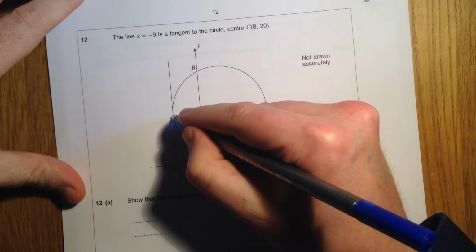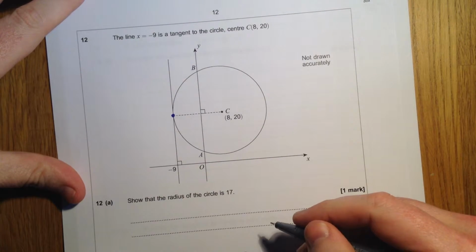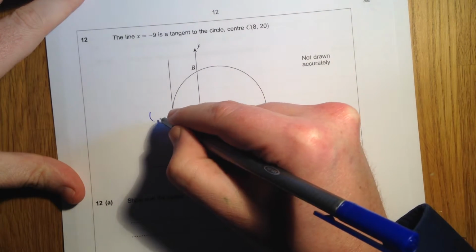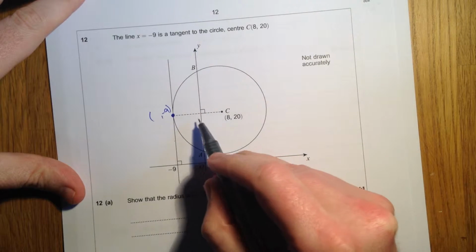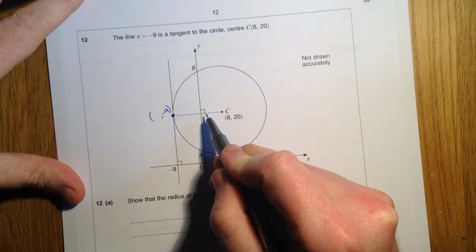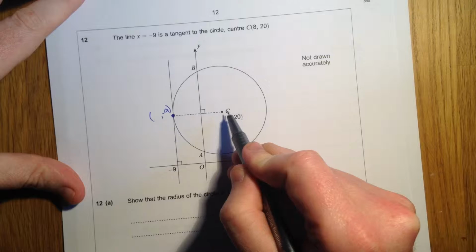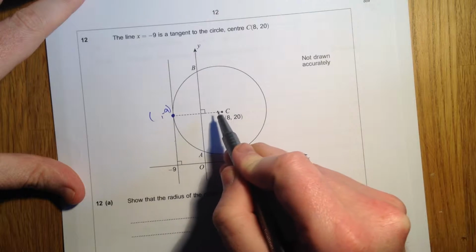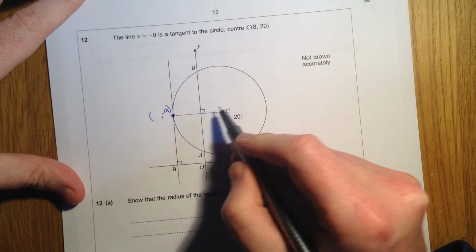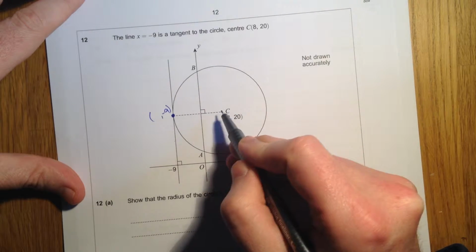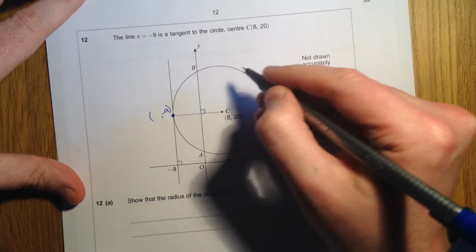Okay, so we know that this point here is going to have a y coordinate of -9, and if you look at this line, this right angle in particular means that this is going to be a horizontal line. It's running perpendicular to the y-axis, which we know is vertical, so this has to be horizontal, so it's going to have the same y coordinate.